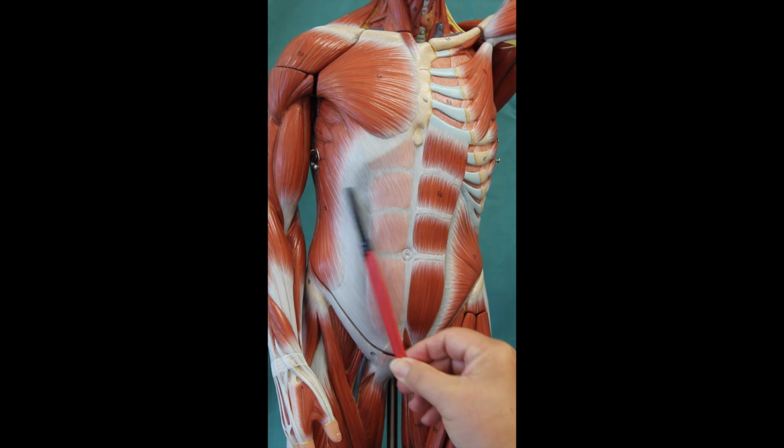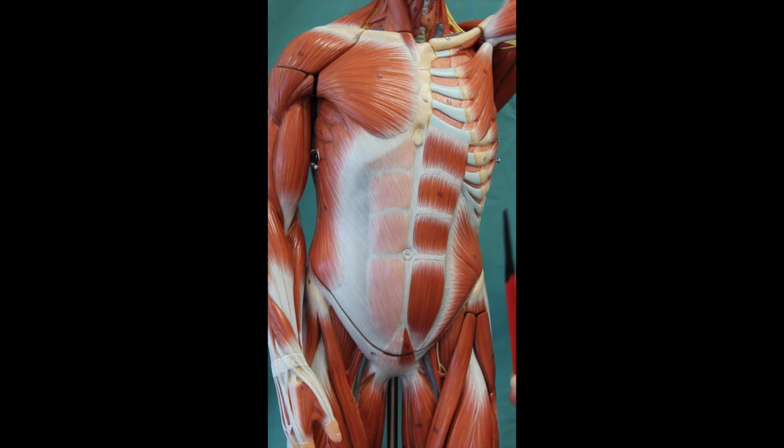If we're to remove the external obliques, we then see we have the internal obliques. The internal oblique is smaller and thinner. Its fibres run perpendicular to the external oblique, improving the strength of the abdominal wall. The internal oblique originates from the pelvis and inserts at the lower ribs. This muscle also has three actions.